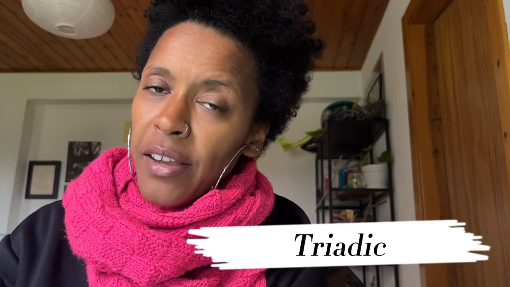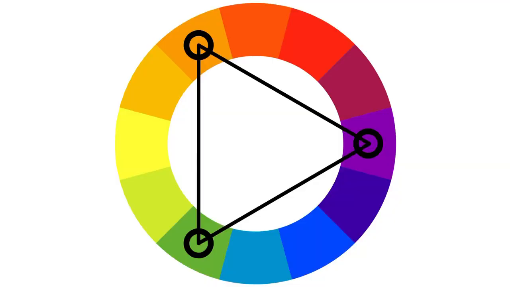Next is the triadic, and for the triadic, colors are made up of hues equally spaced around the color wheel. So the examples I have for you are red, yellow, and blue; yellow, blue-violet, and red-violet; or even green, violet, and orange. These are just some examples that I can give you.